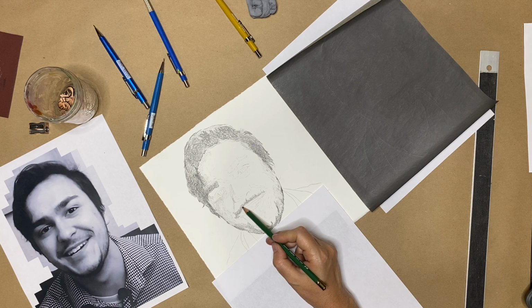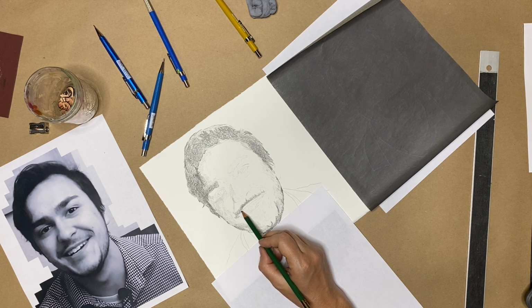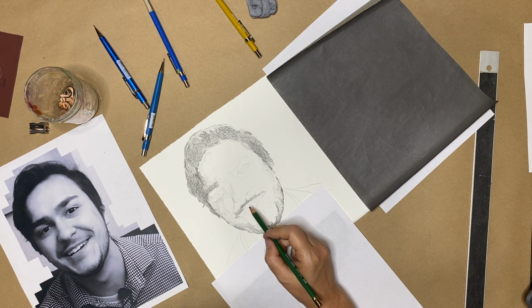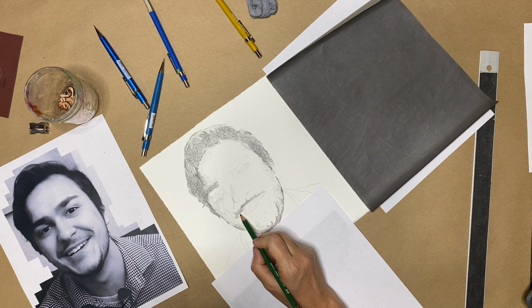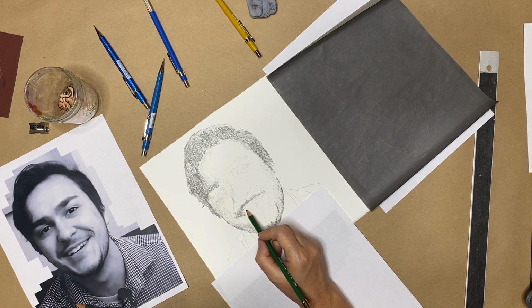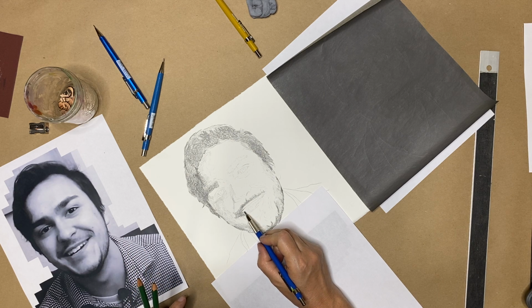I shift back to the 2. A little more layering. Here comes. So there's a little line work, but not too much. I'm going to shift to this mechanical pencil.